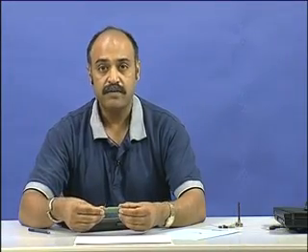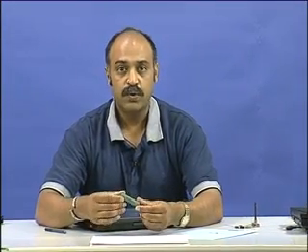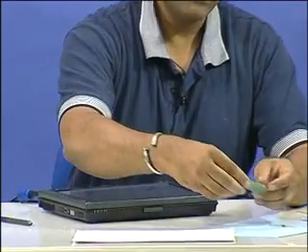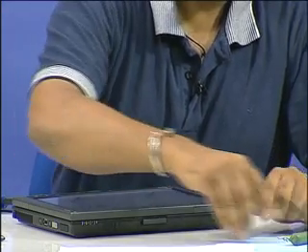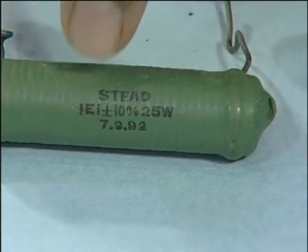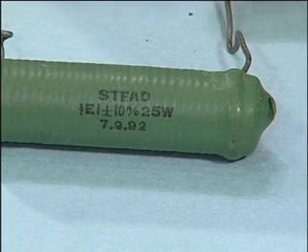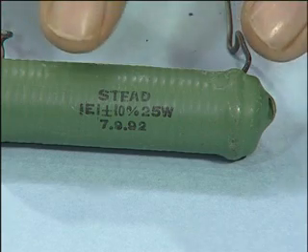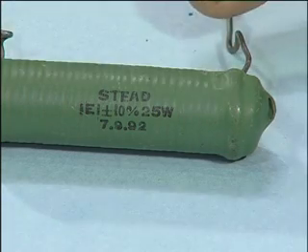There are still higher wattage resistors available in the market. This is a 25 watt resistor. This is a wire wound resistor, and you will see that the value of the resistor is written on the body of the resistor, and here you do not see the color coding. In fact, in high wattage resistors there are no color codes, the value is directly written on the body of the resistor.